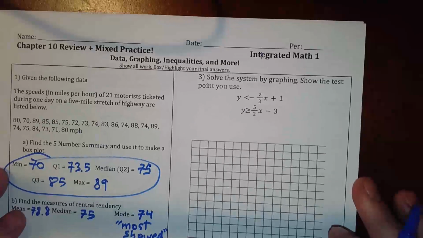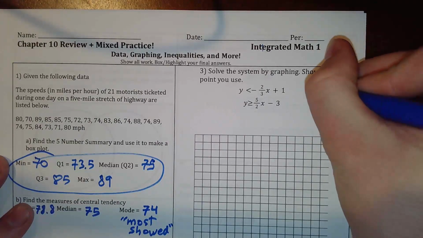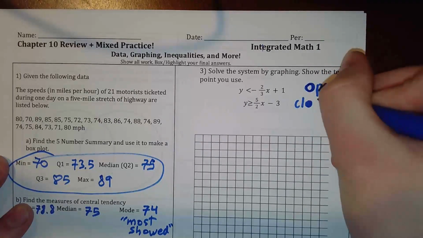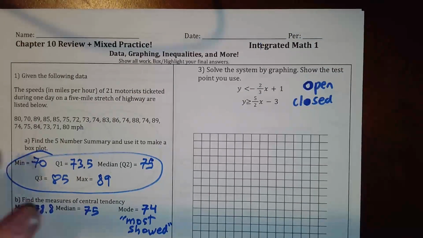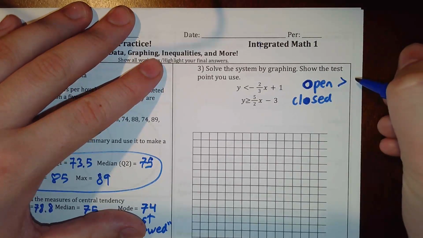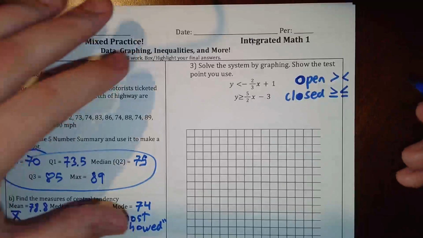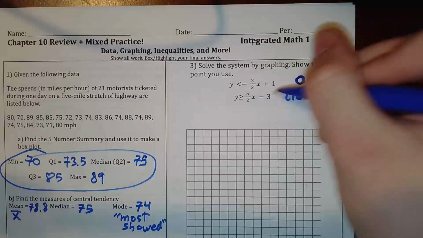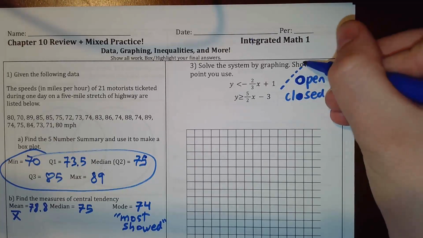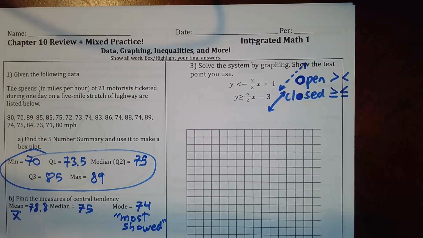Okay, let's move on to number 3. For number 3, it's important to know that there are both open and also closed circles. Open would be greater than or less than. Closed would be greater than or equal to or less than or equal to. But keep in mind, when we're dealing with a coordinate plane, open is dotted lines, while closed would be solid lines.